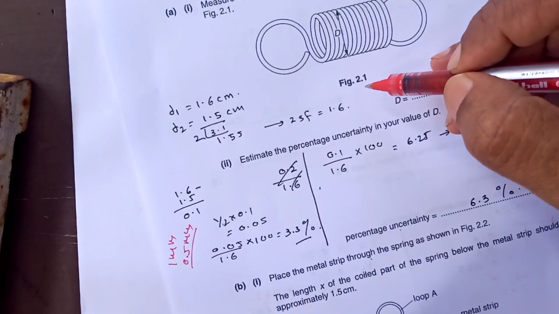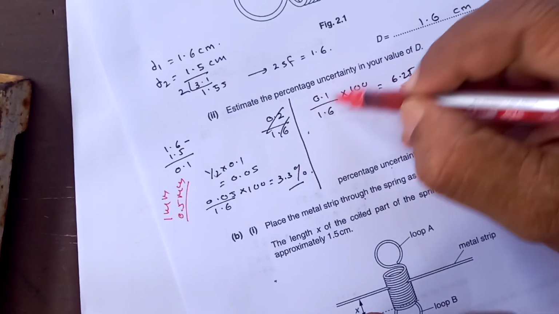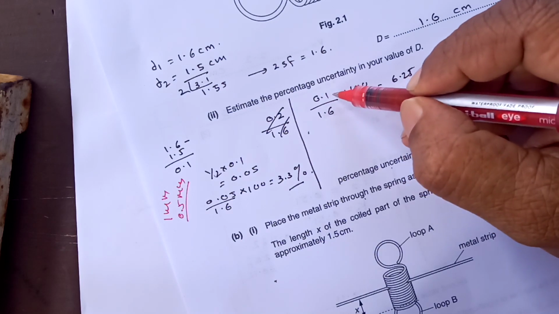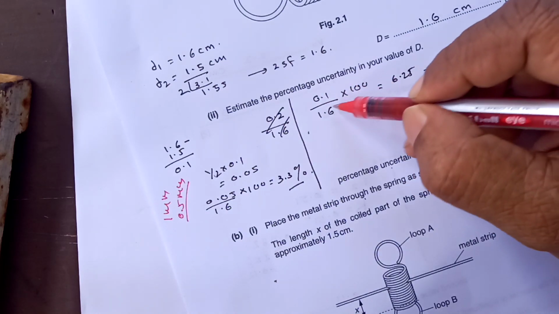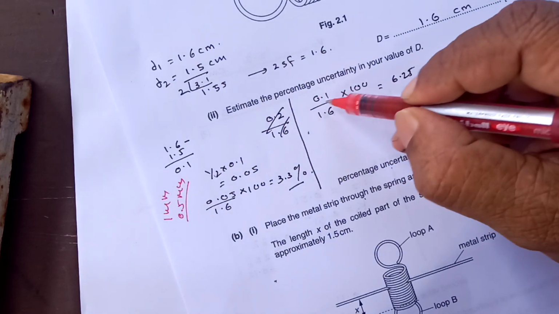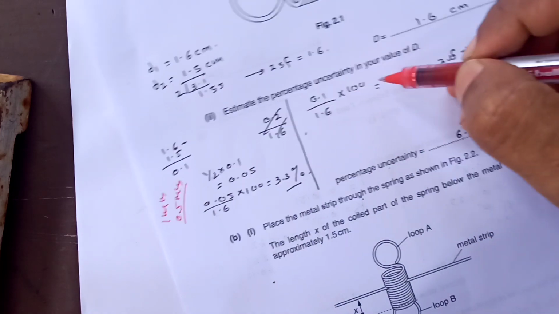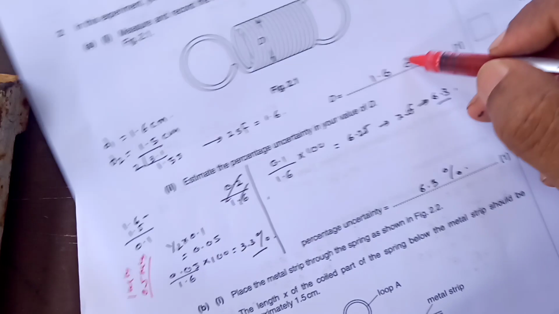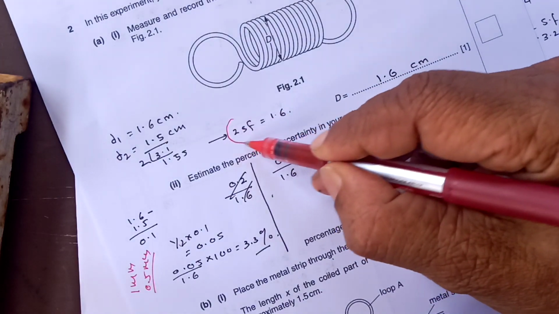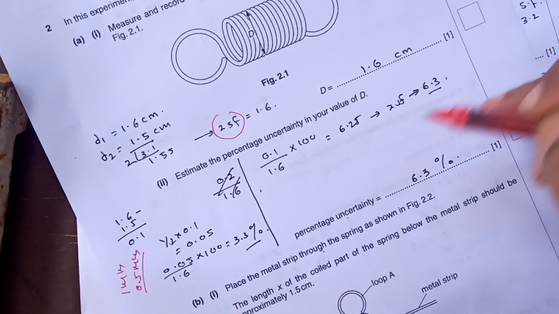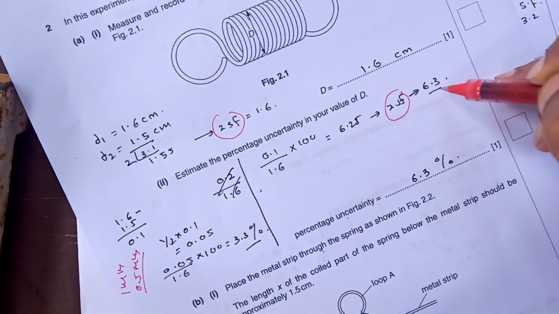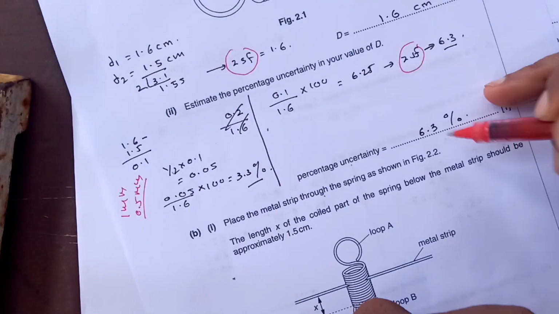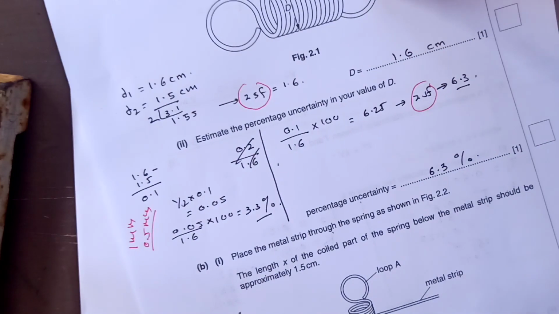So it becomes 1 millimeter. 1 millimeter is 0.1 centimeter. So you put 0.1 centimeter on 1.6 times 100, you will get 6.25. I'm respecting 2 SF, so it becomes 6.3. So I put 6.3% here.